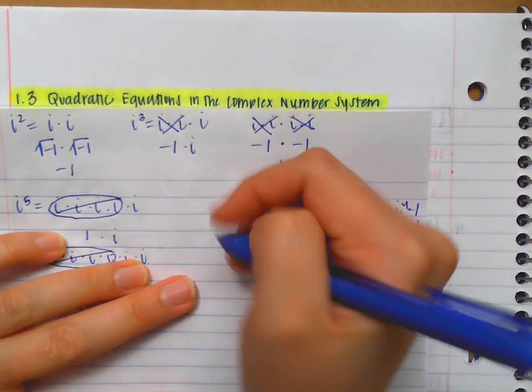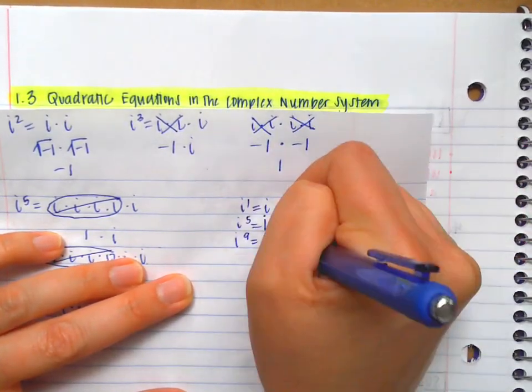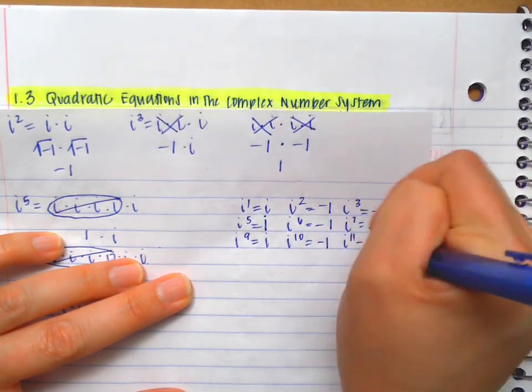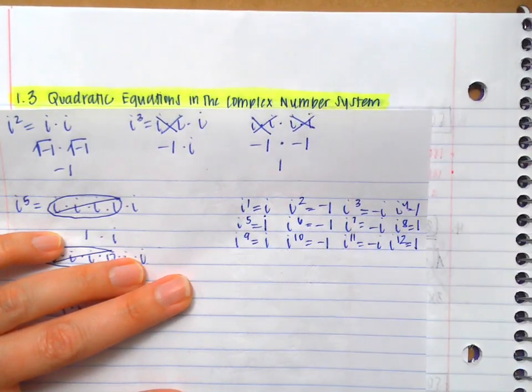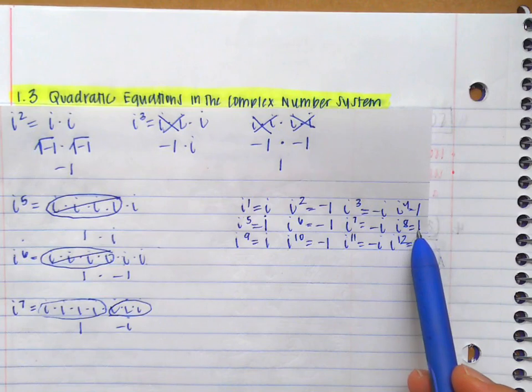I can keep going and going and going. I to the 9th is going to be I. I to the 10th is going to be negative 1. I to the 11th is going to be negative I, and I to the 12th is going to be 1. So notice every multiple of 4 is always going to be equal to 1.